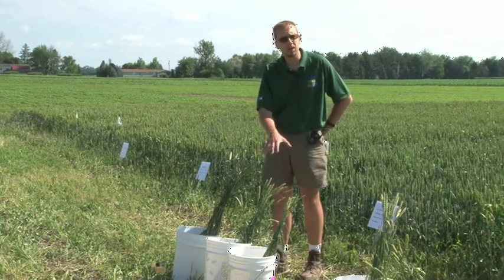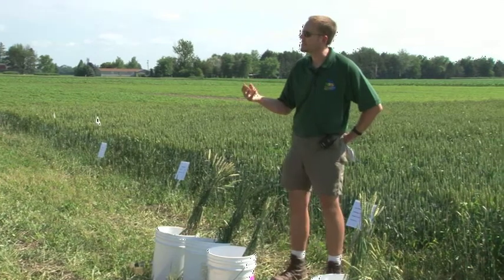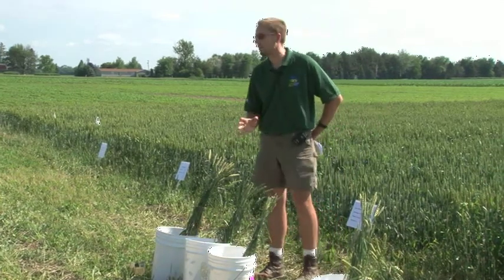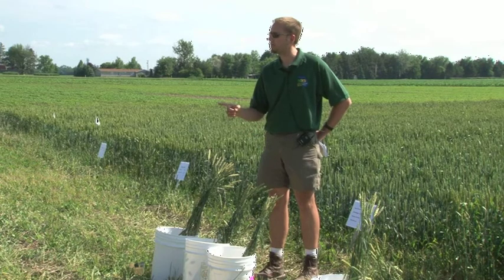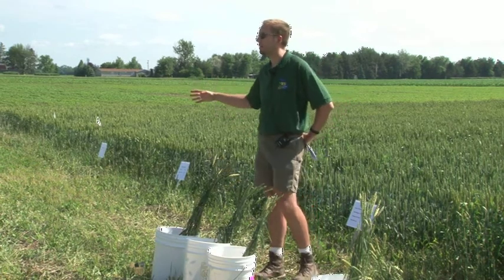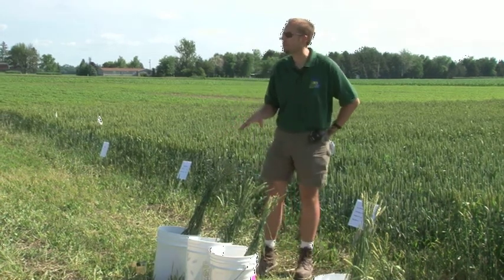So our goal with this study, we have 3 planting dates, we have 3 N rates, 75, 105, and 135, and we have 3 application timings. All at green up, 50-50, green up and Feeks 5, and all at Feeks 5. So it's a 3 by 3 by 3 factorial study for 27 total treatments.